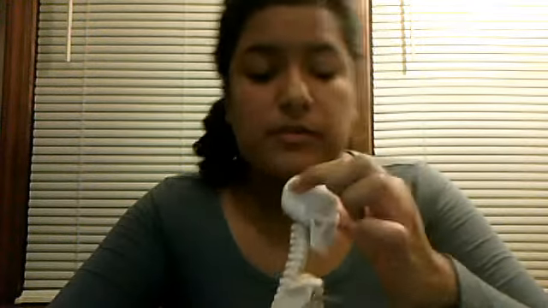I'm about to do a skeleton practical. First, let's start with the skull. Here we have what's called the frontal bone, and then here's what we call the parietal bone, this area right here, and then on the back side we have what's called the occipital bone.